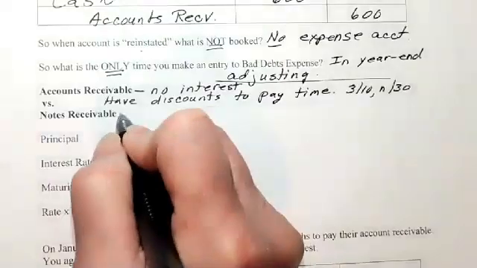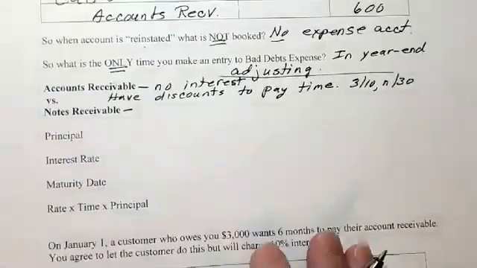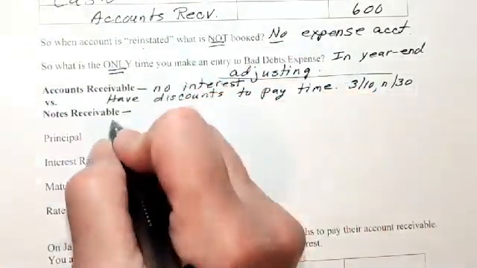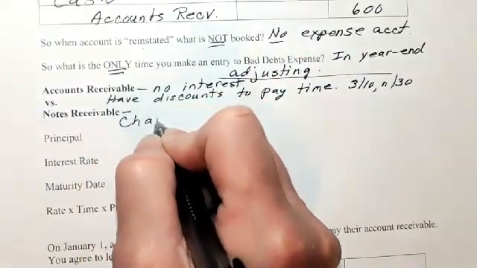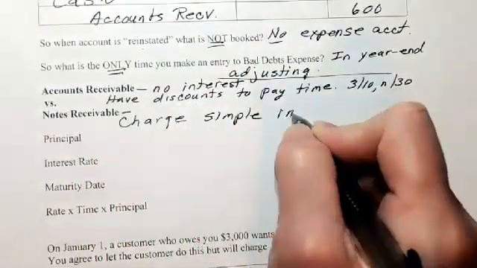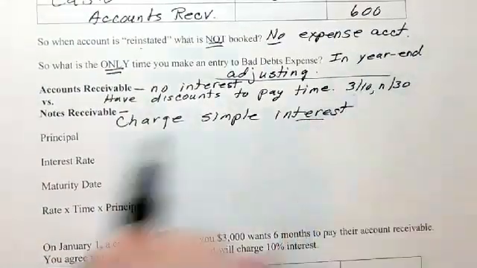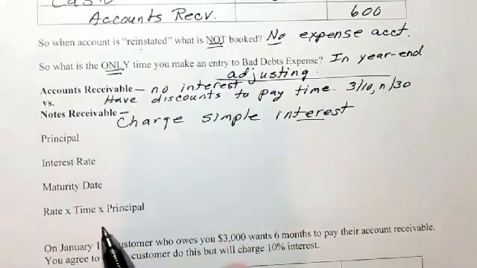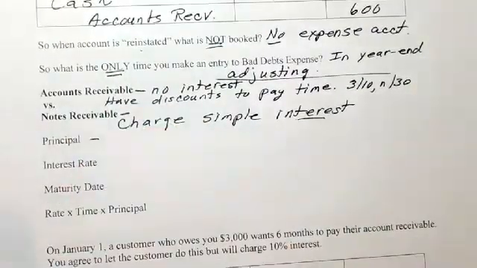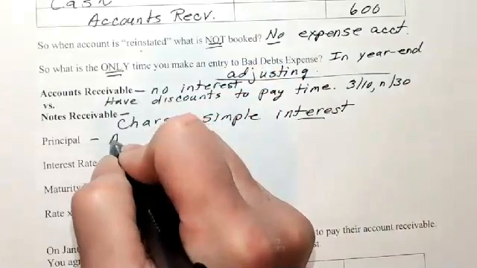Notes receivable, on the other hand, we do charge interest. And we charge what's called simple interest. And the opposite of simple is compound interest. Figure out how much the interest is. There are four components. The principal is the amount of the loan.